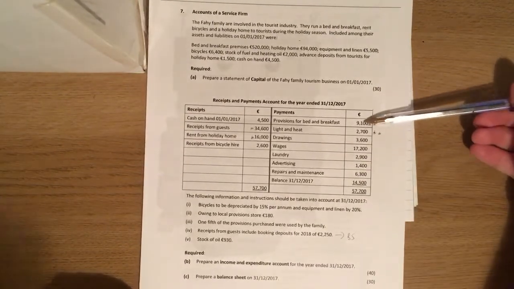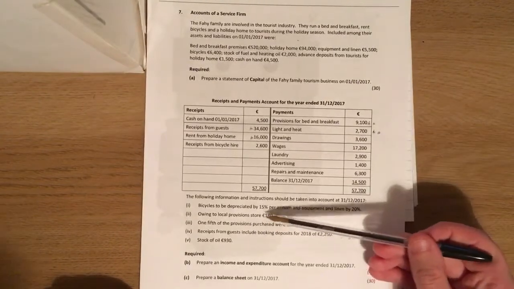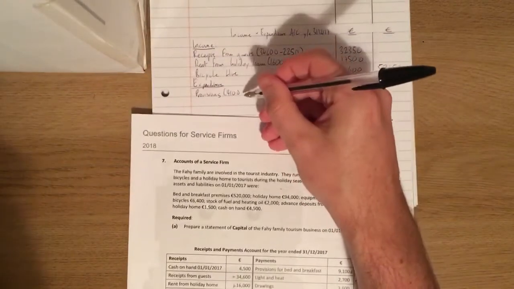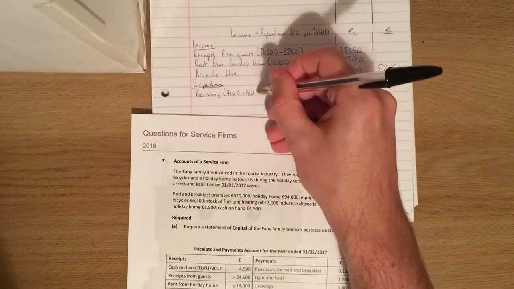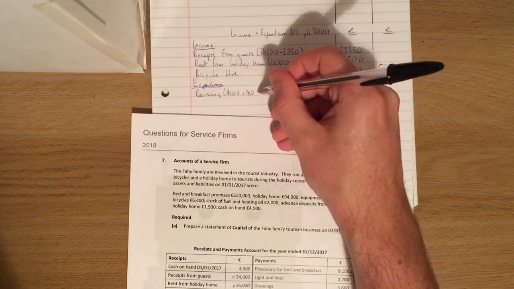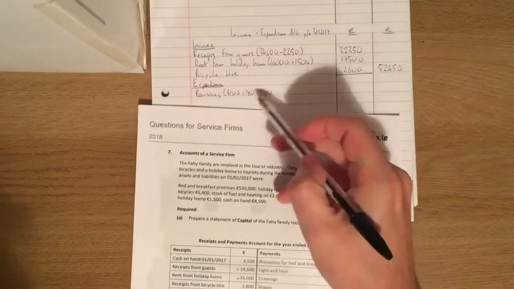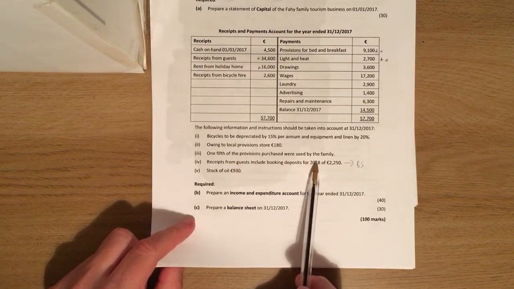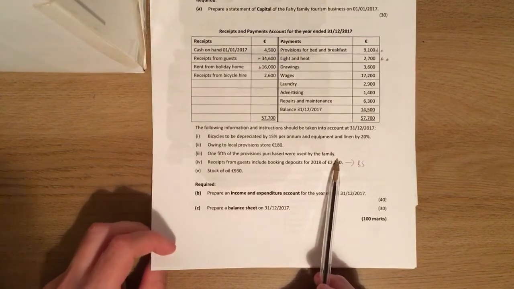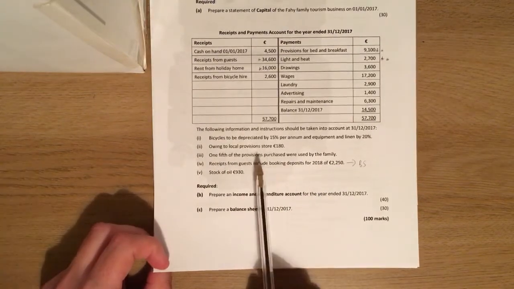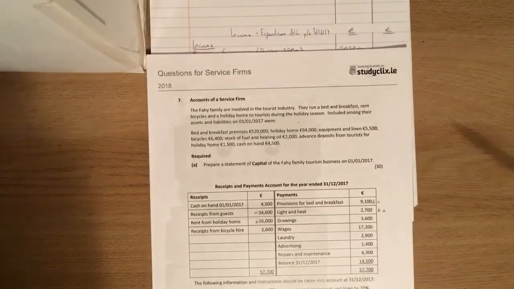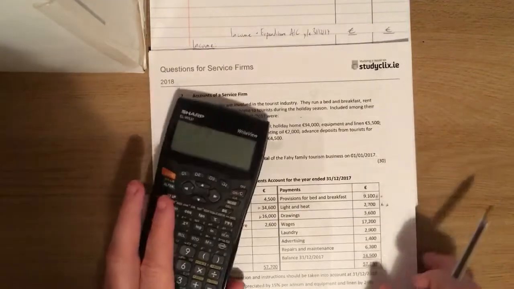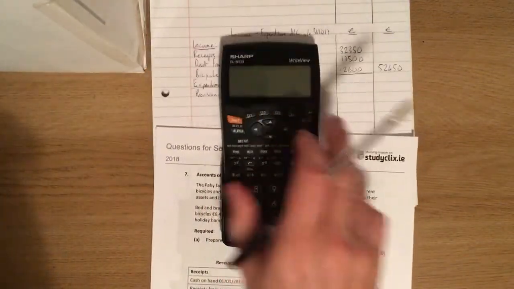Okay, so remember this is payments of cash. So if you haven't actually paid for these provisions, they won't be included in the 9,100, but they are for 2017, so they should be included. So 9,100 plus 180 is 9,280. The reason I'm adding that here is I'm told that 1/5 of the provisions purchased were used by the family. So 1/5 of those provisions aren't an expenditure for the business. So they should go into drawings. So you need to get 1/5 of your 9,280.